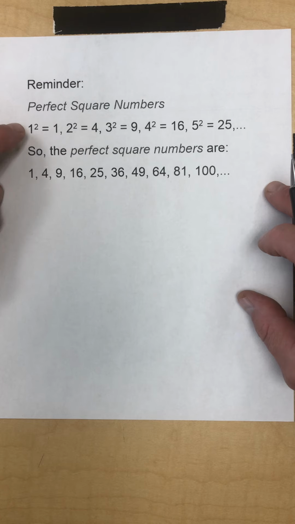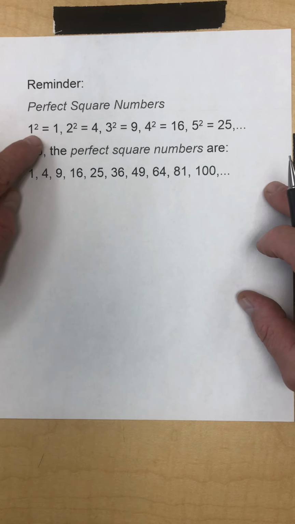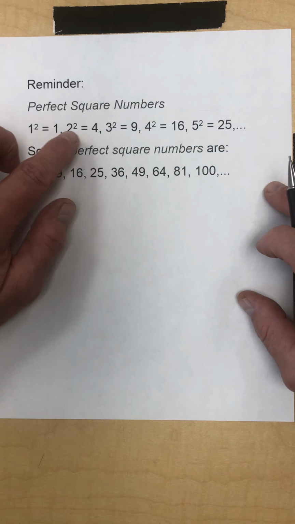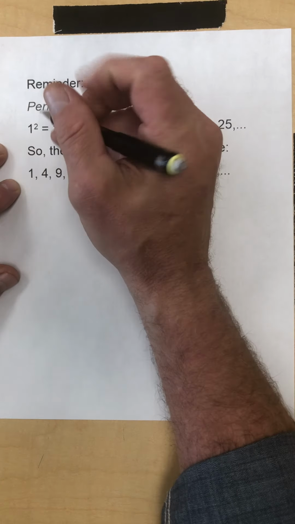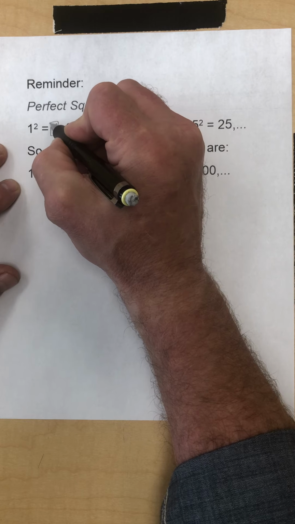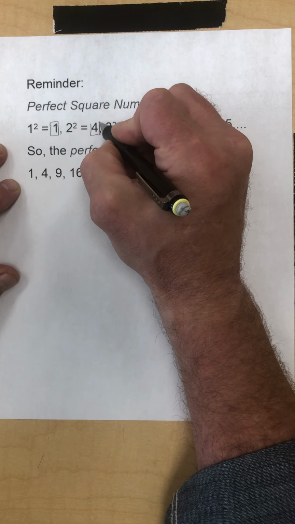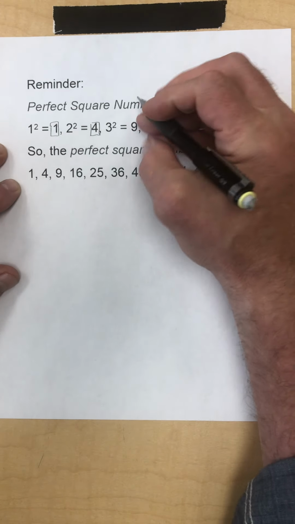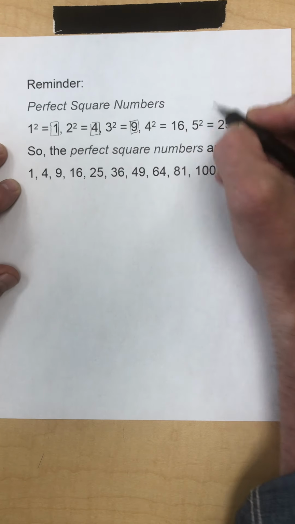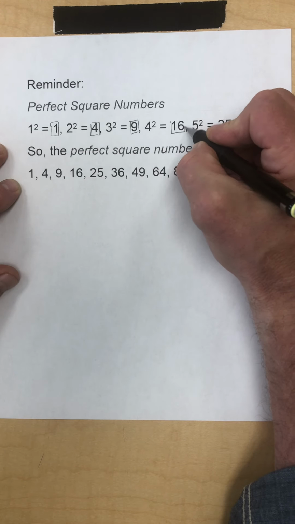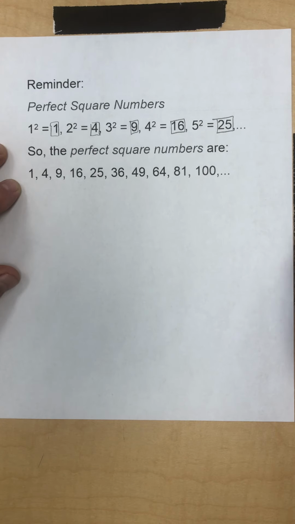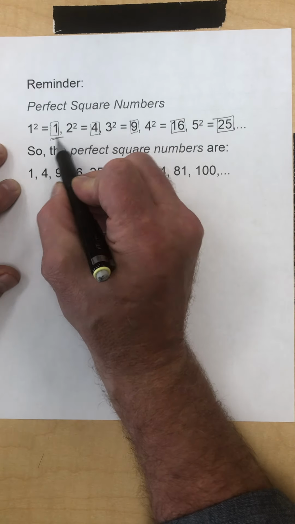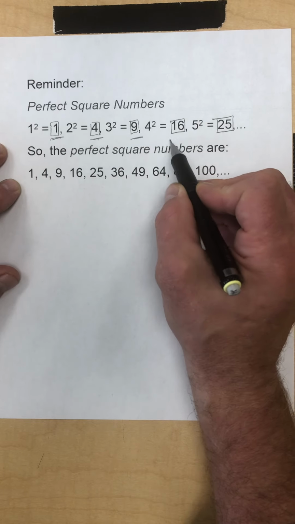Okay, so how do you generate perfect square numbers? Well, you take all the positive integers and you square them. So you go 1 squared is 1, 2 squared is 4, 3 squared is 9, 4 squared is 16, 5 squared is 25, and so on. And so this is how you generate perfect square numbers.